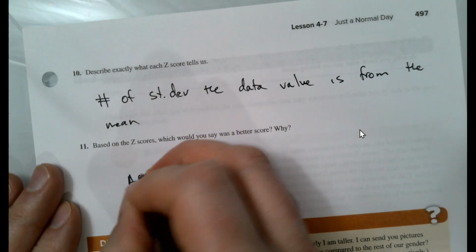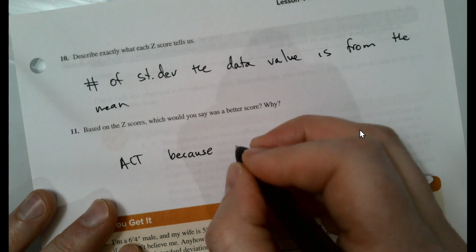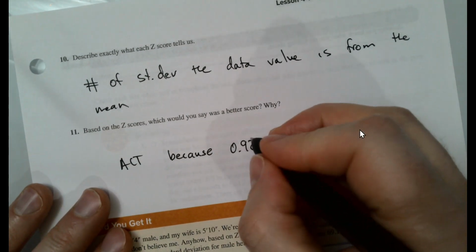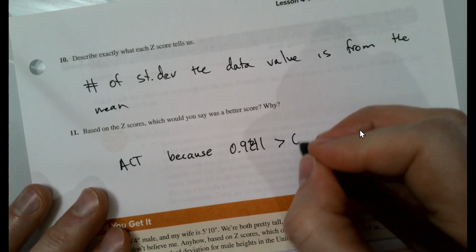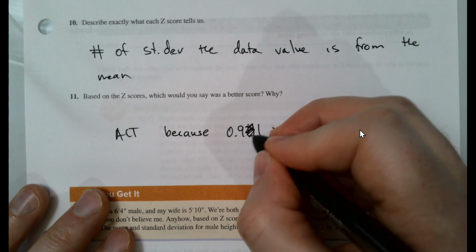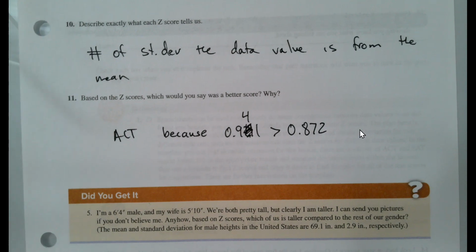The ACT is the better one because 0.941 is larger than 0.872. We should be careful. It is not always true that we want the larger z-score. It's just in this context, the higher the score, the better you scored.